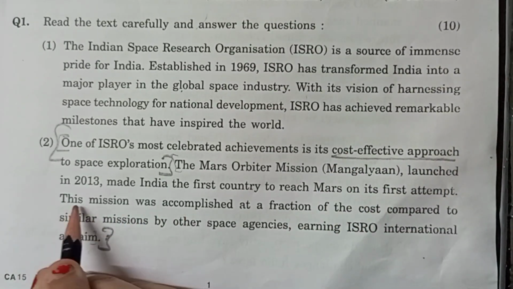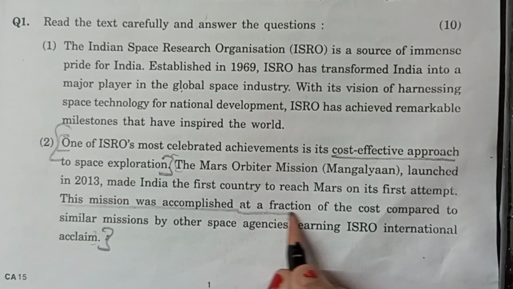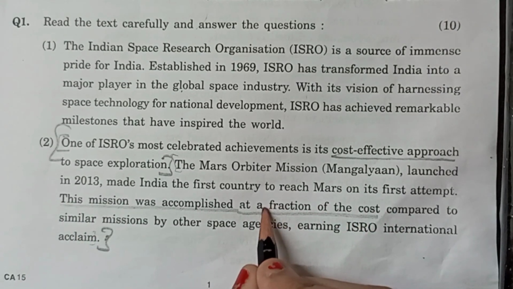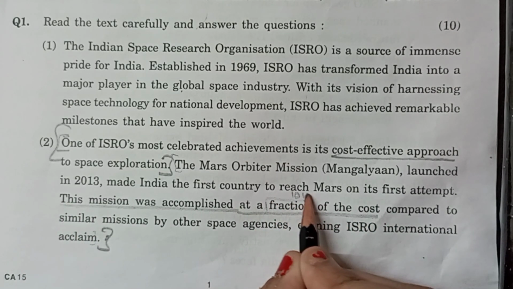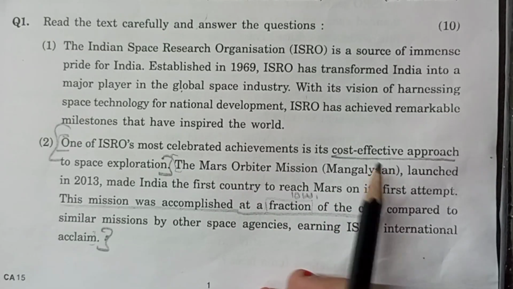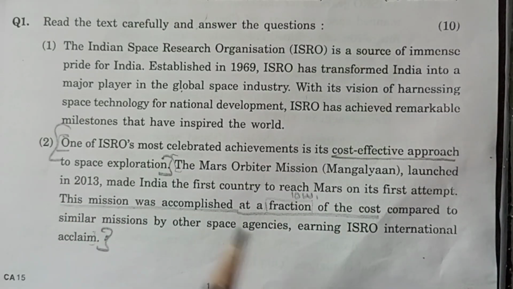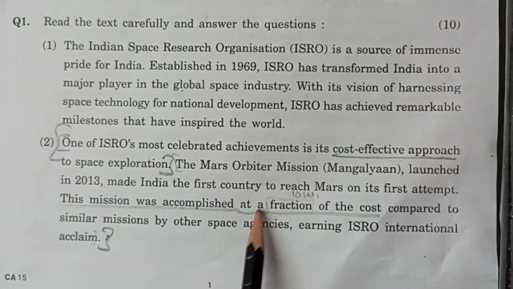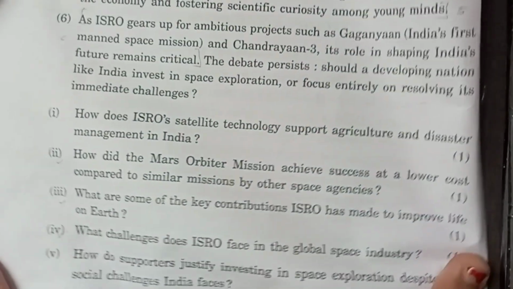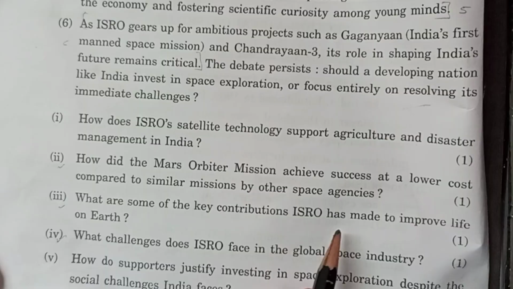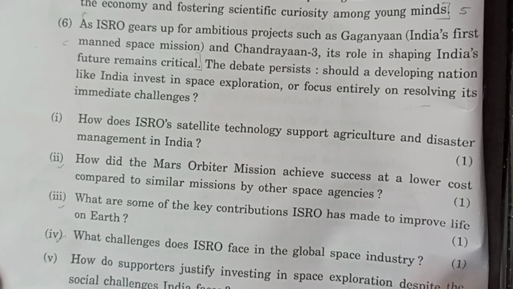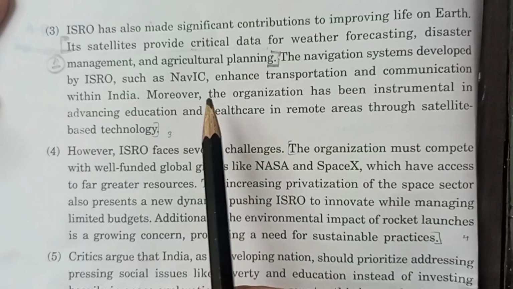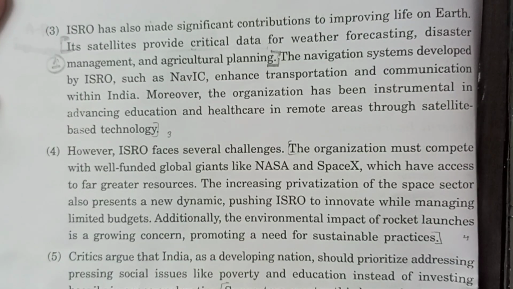This mission was accomplished at a fraction of cost, means at a low cost. So you just have to mention this paragraph in a shorter form with these keywords, right? Question number 3 says, what are some of the key contributions ISRO has made to improve life on Earth? In this question, the whole paragraph is actually the answer to this question.